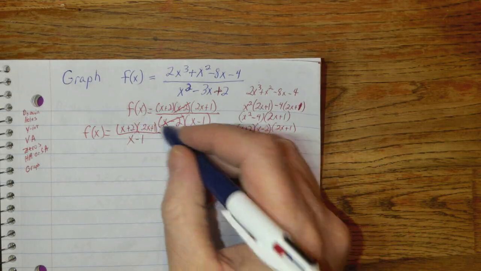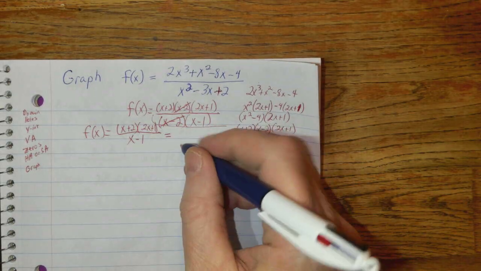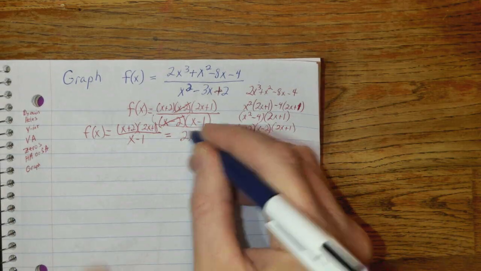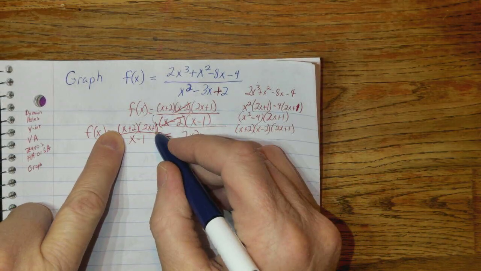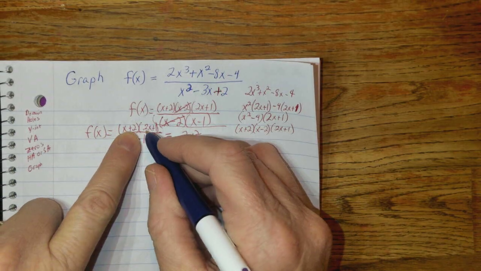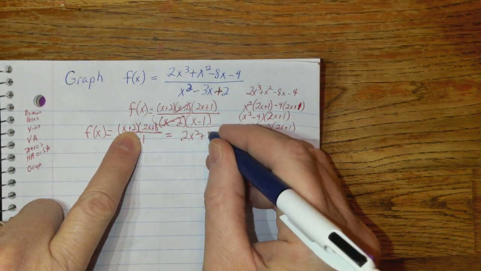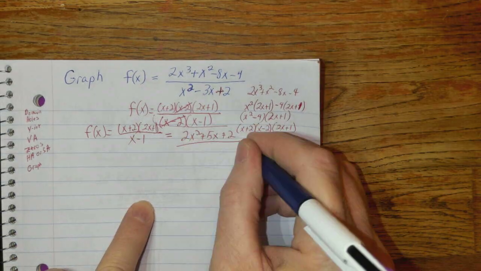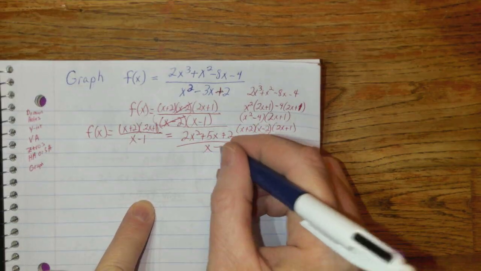We'll leave it like this and this. It'll be convenient in both ways. So, what do we got? We got 2x squared plus 1x plus 4x. So 2x squared plus 5x plus 2. Boy, it looks familiar. Over x minus 1.